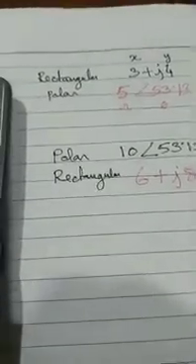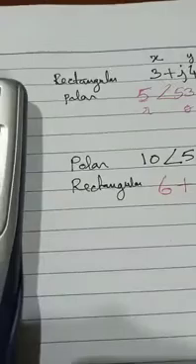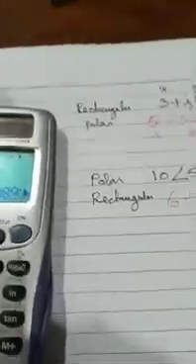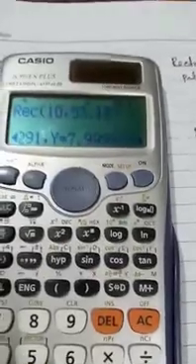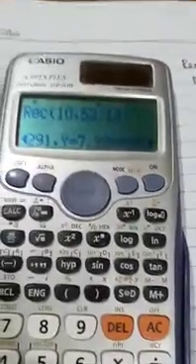And if there is a negative sign, we just use that value with the negative sign. So I hope this gives you an understanding of how to use your calculator to find rectangular to polar and polar to rectangular. Thank you.